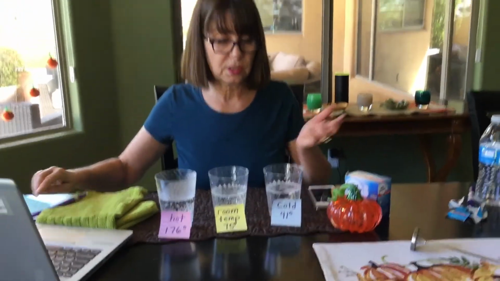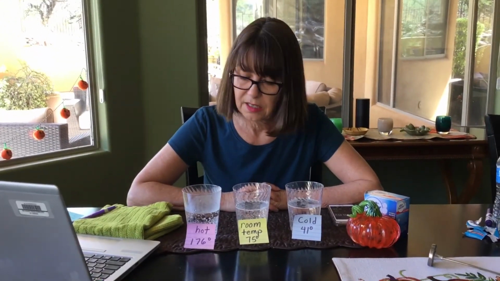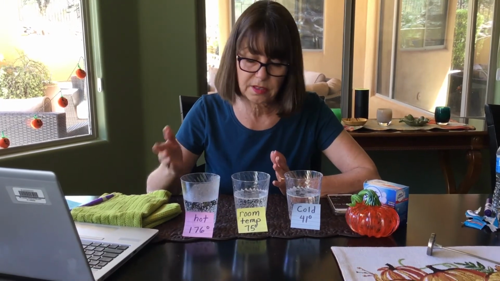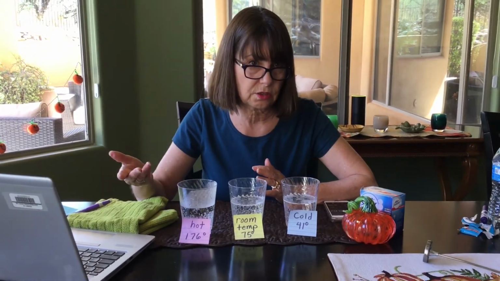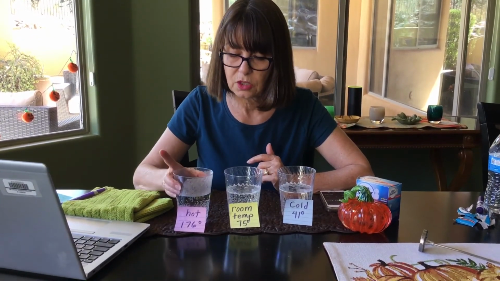So good job on that. So our conclusion is going to be then that the hotter the temperature of the water, the faster the Alka-Seltzer dissolved, or the faster the chemical change happened.